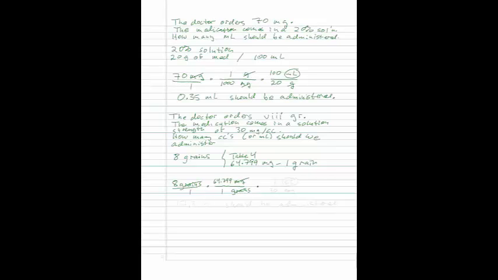So we can go ahead and put milligrams on the bottom and cubic centimeters on the top. 30 milligrams per 1 cubic centimeter. And then we can go ahead and cancel out our terms that go away. We're left with cubic centimeters. So what we have here is 8 times 64.799 divided by 30, and we'll say 17.279, maybe 17.3 cubic centimeters should be administered.